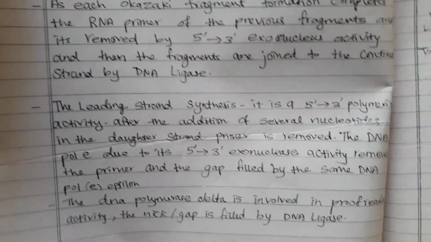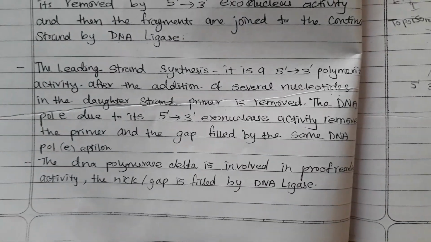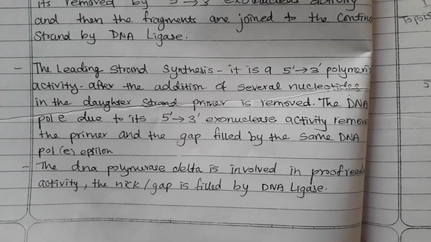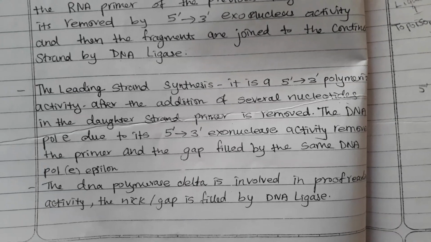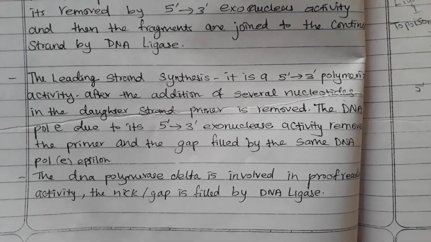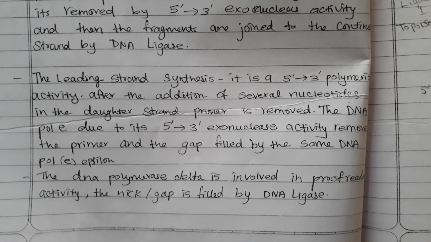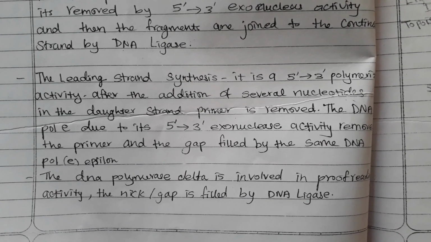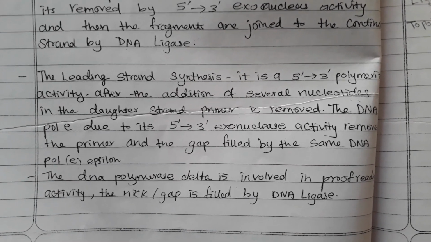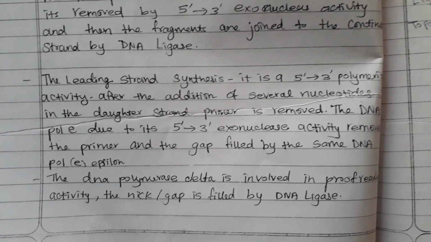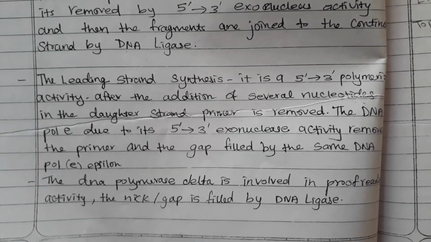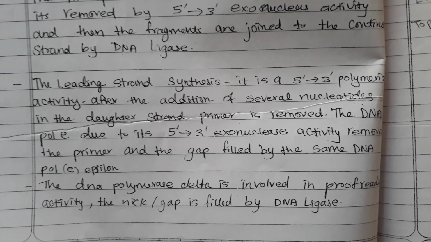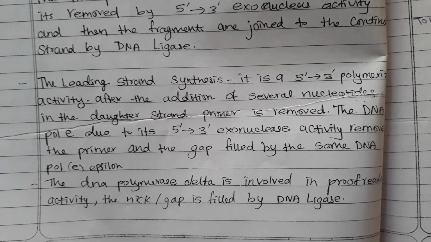Looking at the leading strand synthesis, it is a 5 to 3 polymerization activity. After the addition of several nucleotides in the daughter strand, the primer is removed. DNA polymerase epsilon, due to its 5 to 3 exonuclease activity, removes the primer and the gap is filled by the same DNA polymerase epsilon. And DNA polymerase delta is involved in the proofreading activity. The nick or the gap is filled by the DNA ligase.